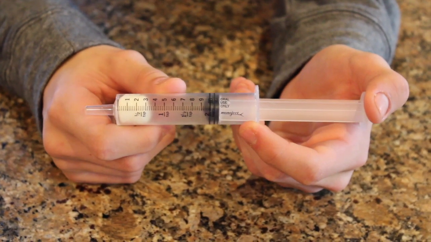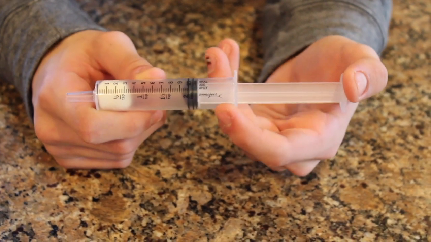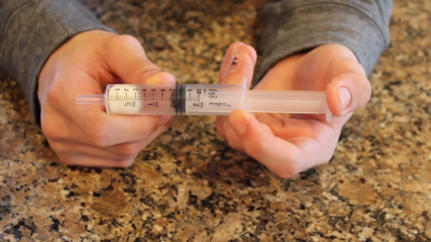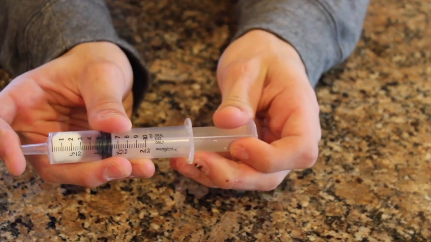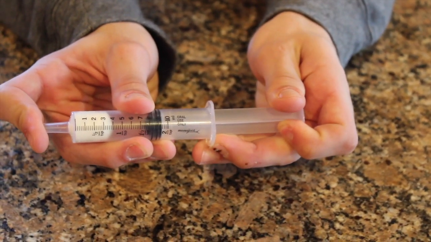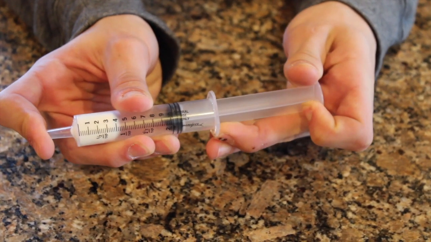Another example of Boyle's law is that as volume increases, pressure decreases. We can experiment on this by putting the stopper at 5 milliliters, covering the other end, and pulling back. As the volume increases, the pressure on the marshmallow decreases, expanding its size.